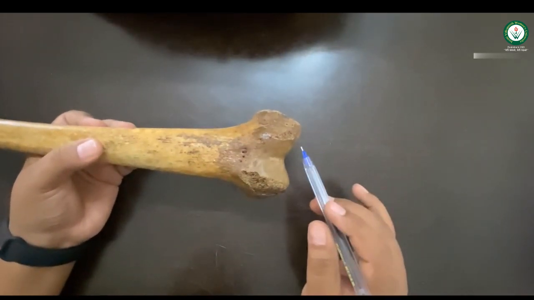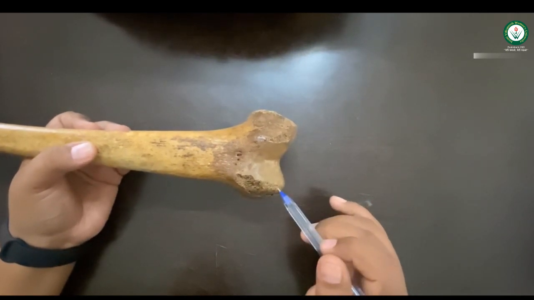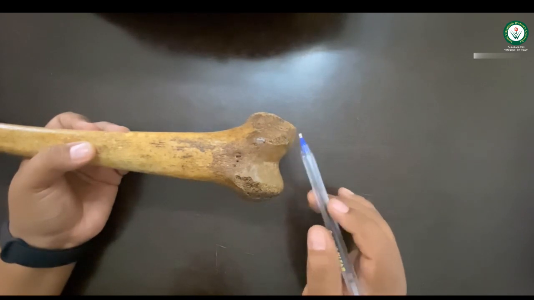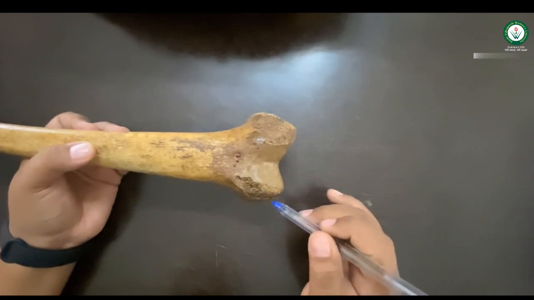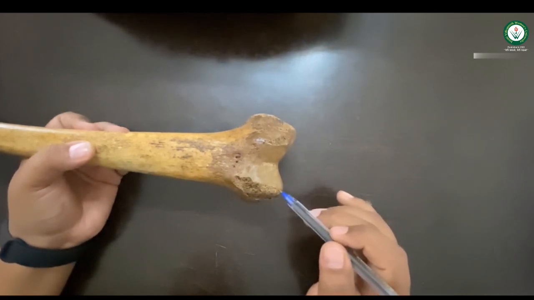Now we will study the distal part of the femur. There are two condyles. The medially situated condyle is called the medial condyle, and the laterally situated condyle is called the lateral condyle. They articulate with the medial and lateral condyles of the tibia and form an important part of the knee joint.